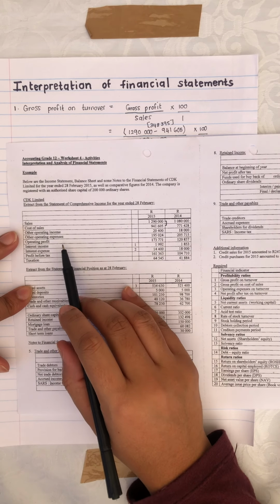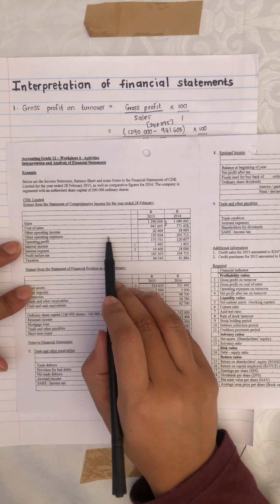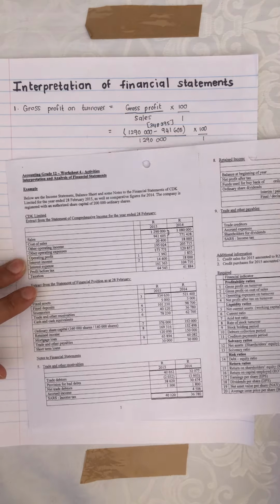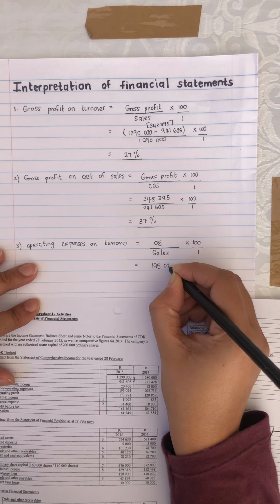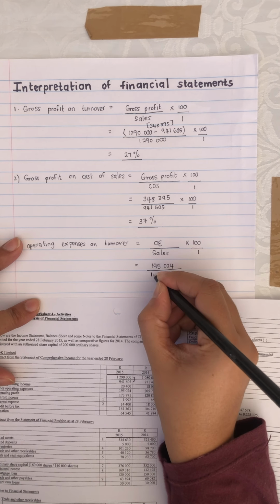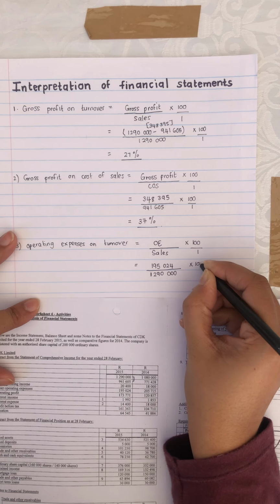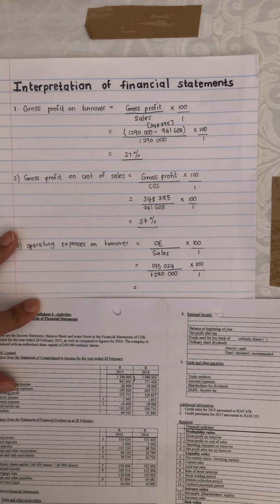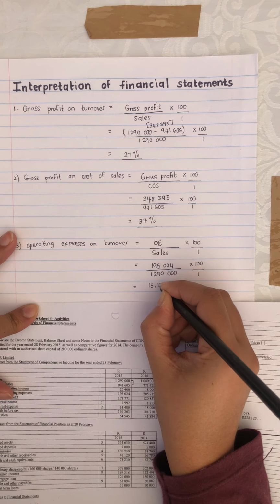Here's the extract of my income statement. There's my operating expenses. If I just go down the line, it's 195,024. Divide that by my sales, which is 129,000 times 100 over 1. And that gives me an amount of 15.12%.